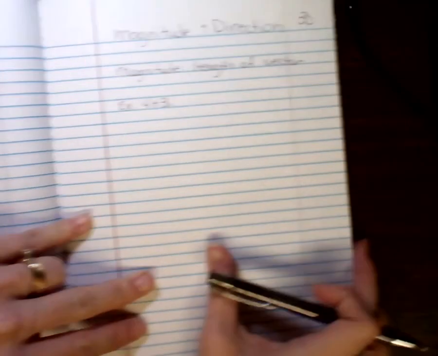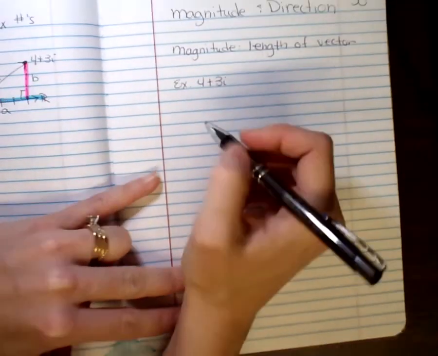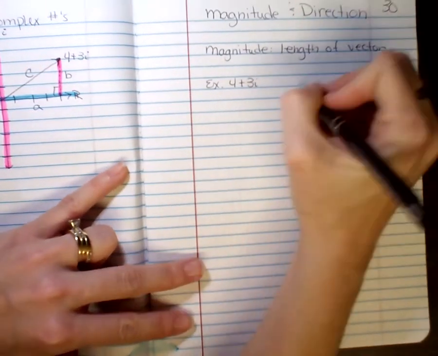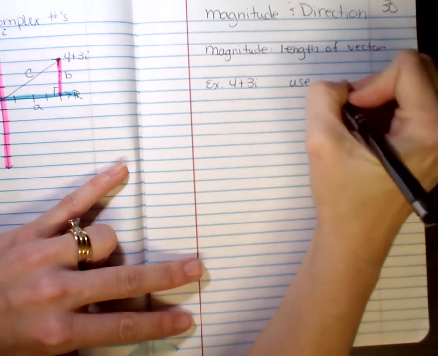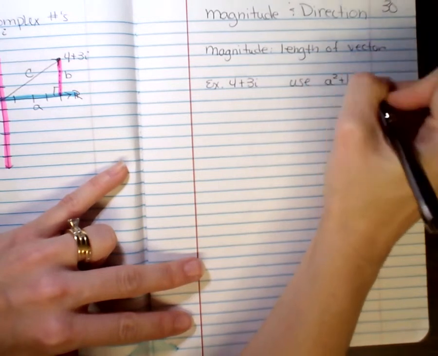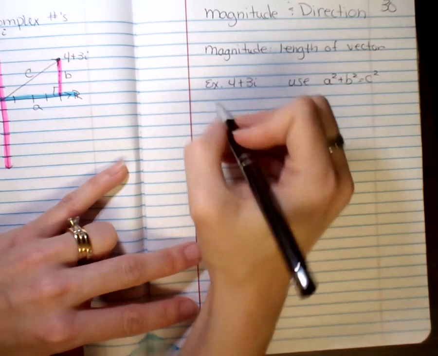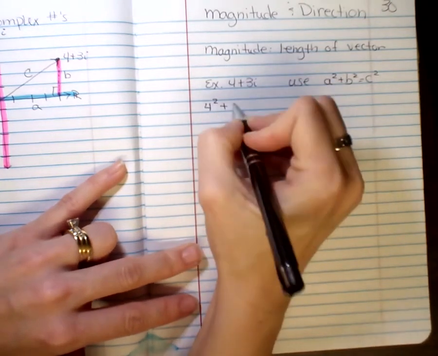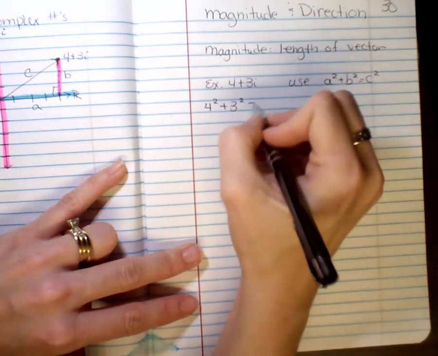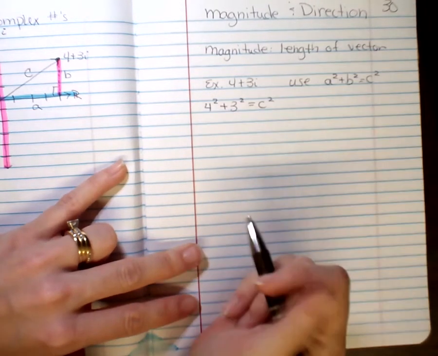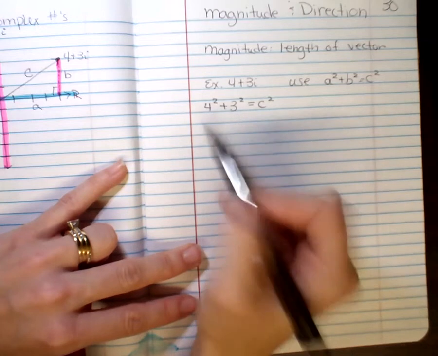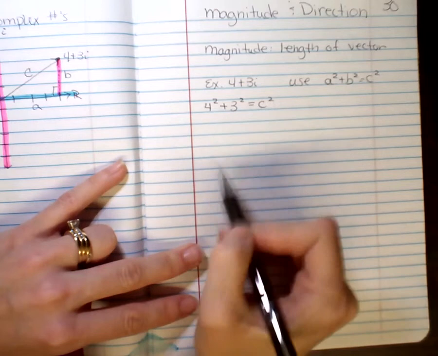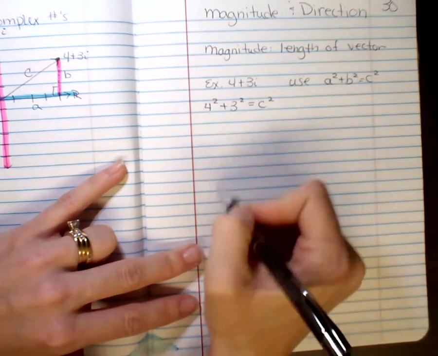So let's do that over here. And I'll try to get both of those in the picture so we can see both of them. So use a squared plus b squared equals c squared. So for example, our a is 4, so we want 4 squared. Our b is 3, plus 3 squared, and that will equal c squared. Anytime you're working with the Pythagorean theorem, you should always keep everything on the same side of the equation as you work down. So we're going to work down the page.